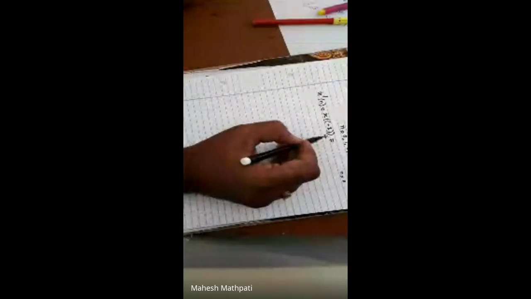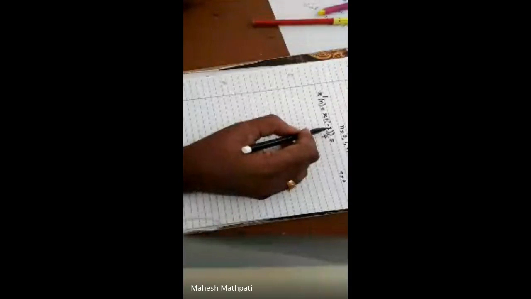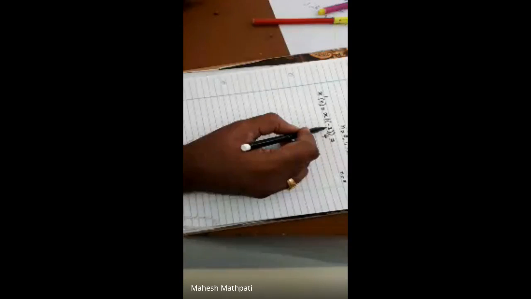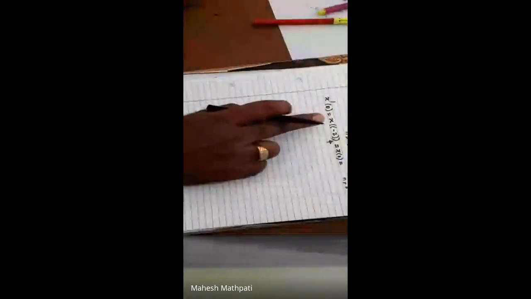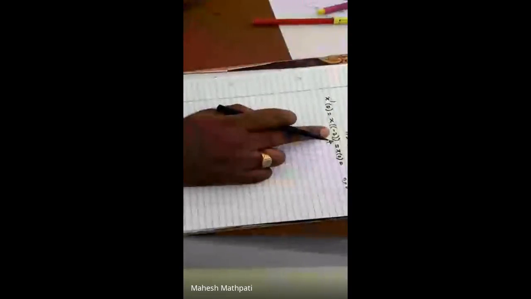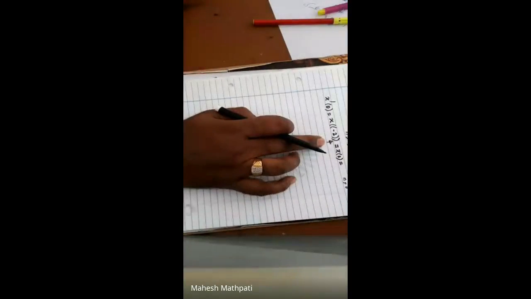As I told you, in the modulo operation, here the N value is 4, and inside the bracket it has minus 2, so 4 minus 2, which equals x of 2. Understood? So x dash of 0 equals x of (minus 2) modulo 4, which equals x of 2.